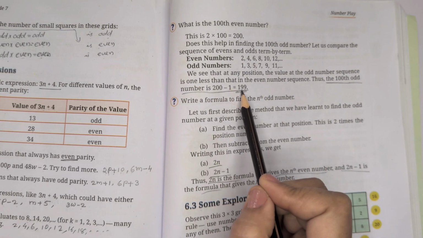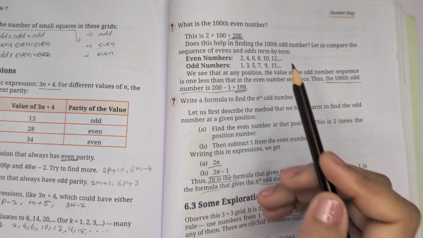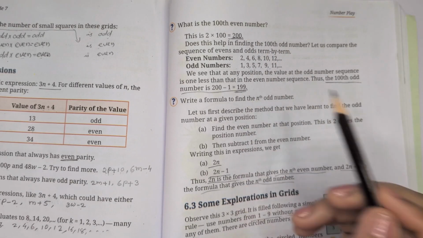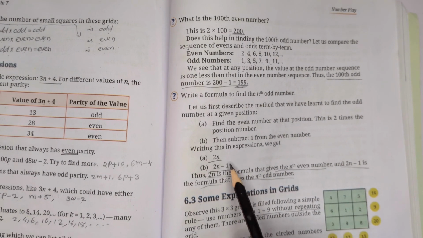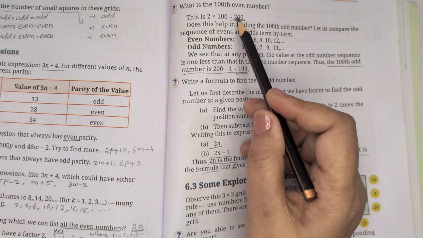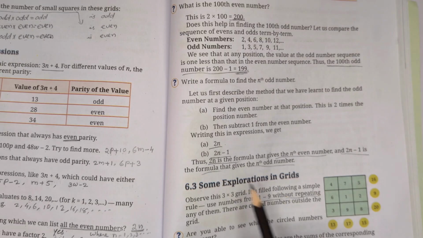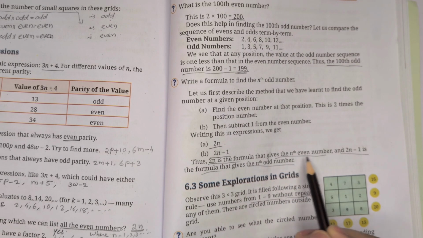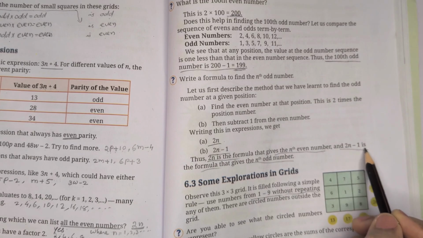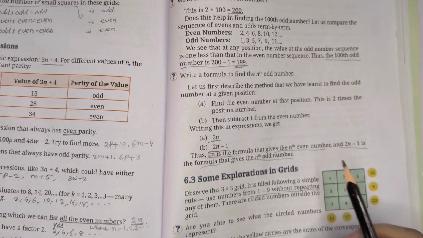The 100th odd number is 199. The 100th even number is 200, 2n. Here 2n minus 1 is coming. 2n is the nth even number, and the odd number is 2n minus 1. 2n is the formula that gives the nth even number, and 2n minus 1 is the formula that gives the nth odd number.